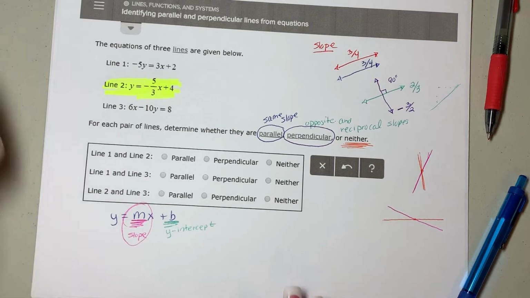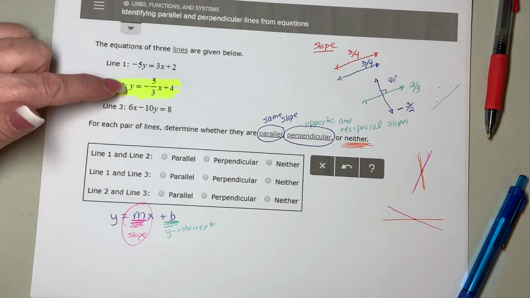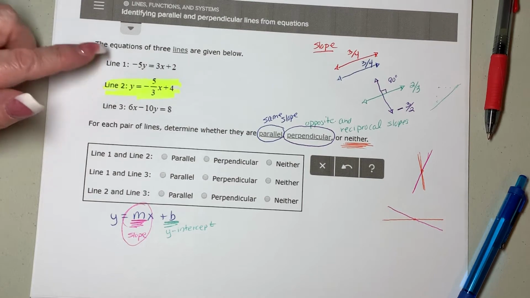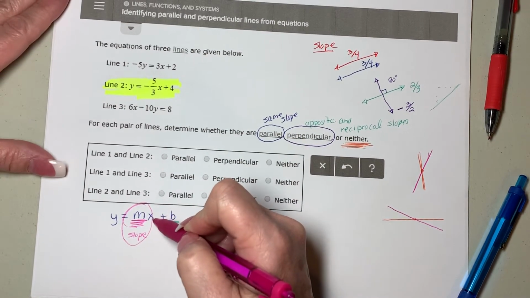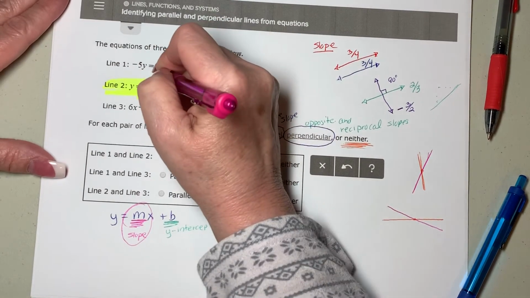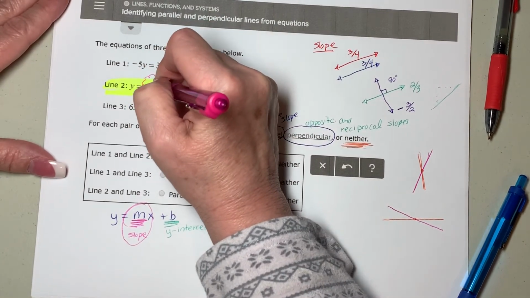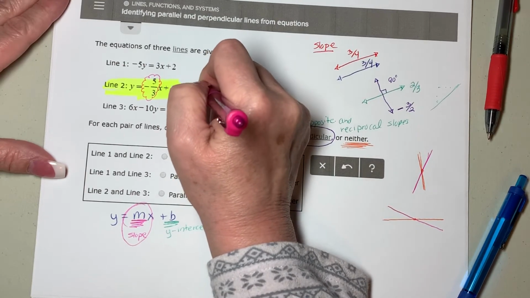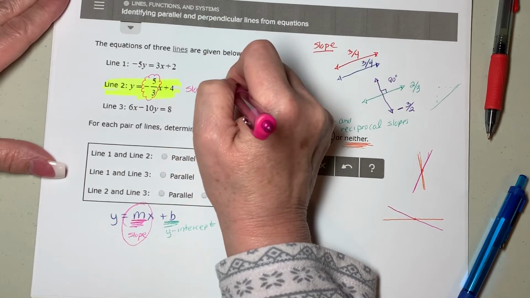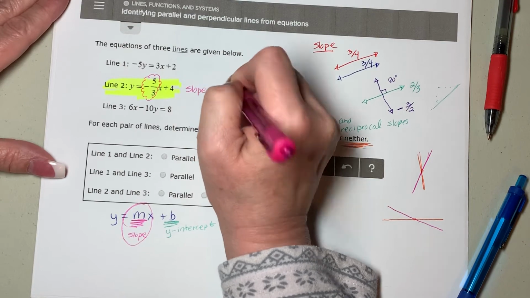So I need to figure out the slope of all 3 lines. And line number 2 is already solved for y, so I can already see whatever number is in front of that x, that's your slope. So the slope right here is negative 5/3. The slope on this one is negative 5/3.